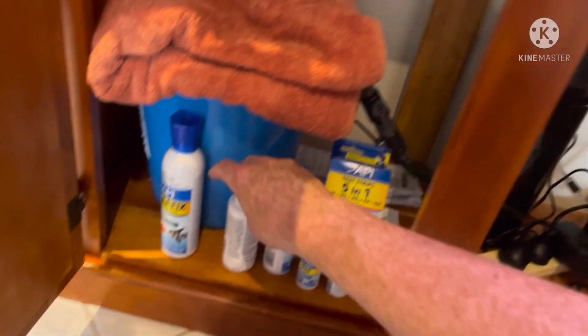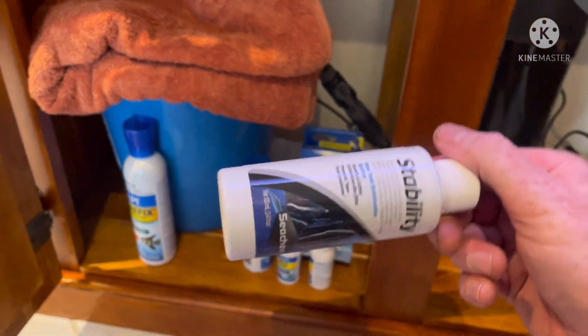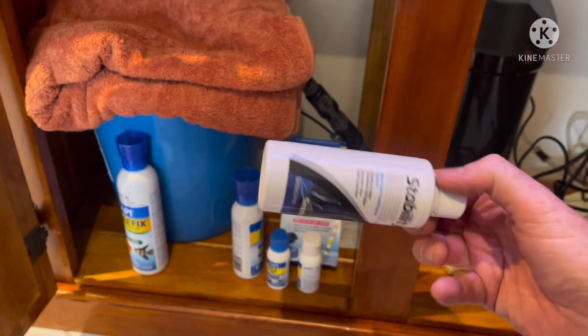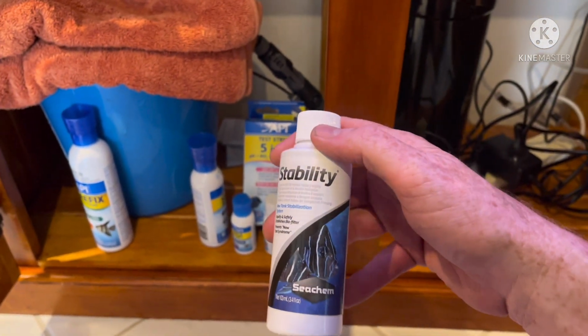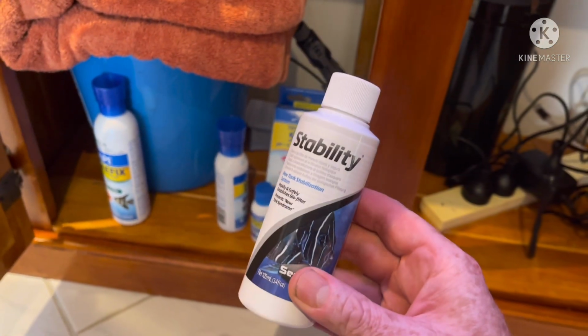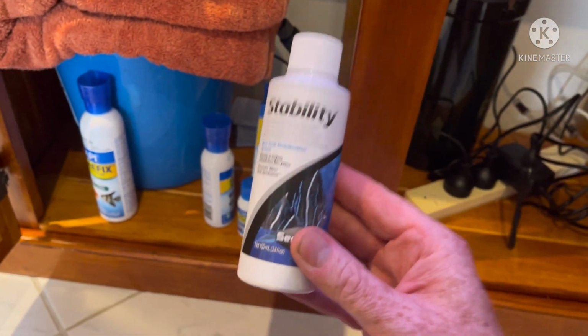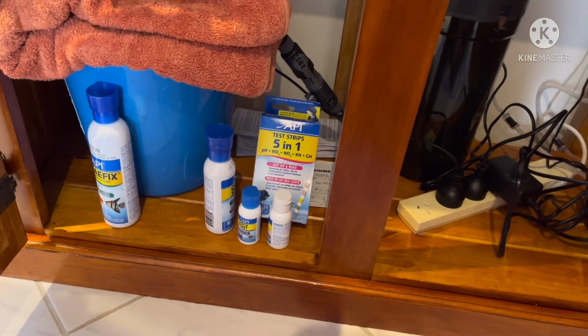Now let's have a look at what we've got here. We have got some stability and the whole bottle's gone. So that means that this tank has only been running since before Christmas and it is now just after Christmas. So if we've tipped this whole bottle into the tank, we've put a huge amount of bacteria into the tank, way more bacteria than this filter could ever handle.